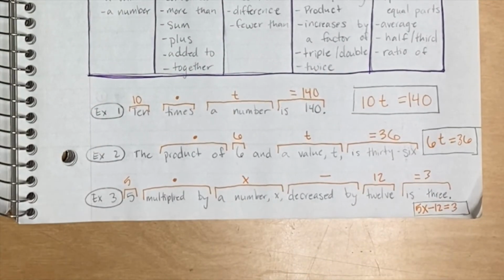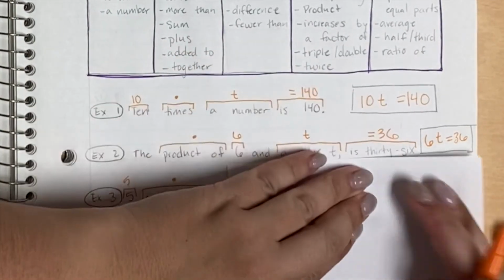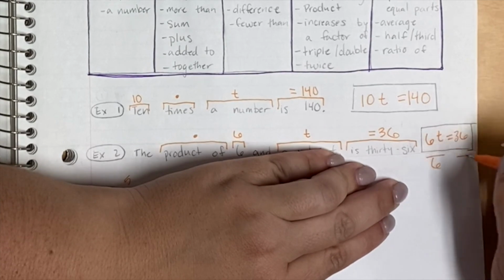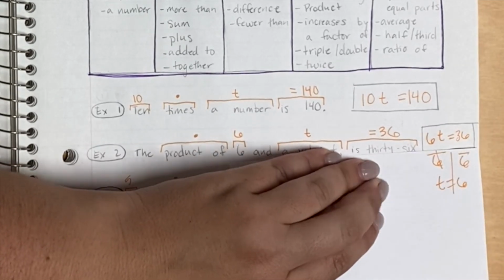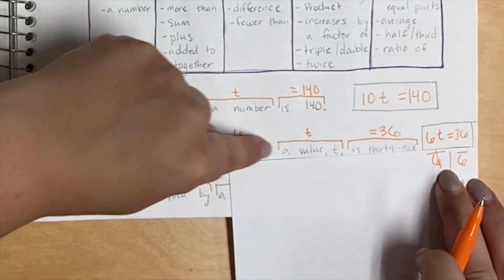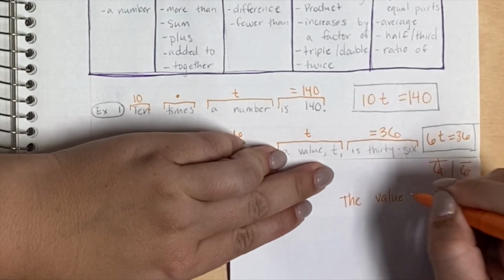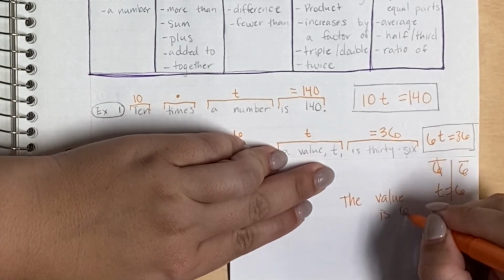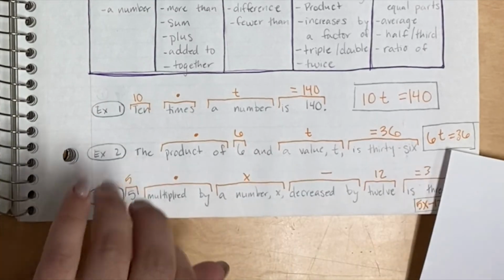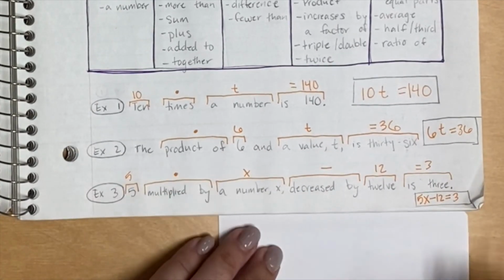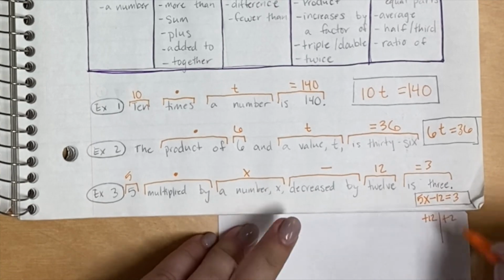So if we did the next one, turning the number sentence into an equation, that's a 7. Solving it, that's an 8. And then they said in this one, a value. So we would say the value is 6. That's a 9.